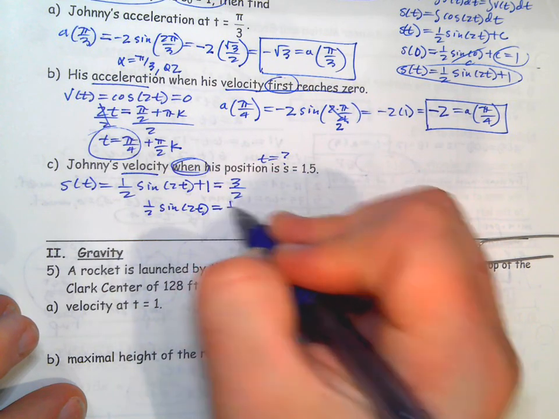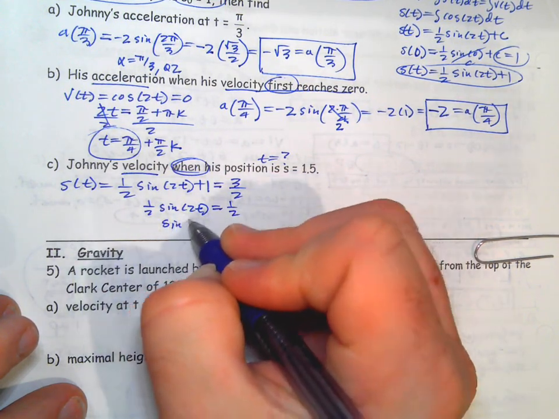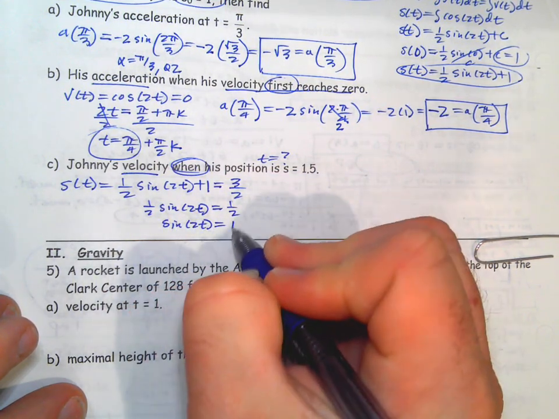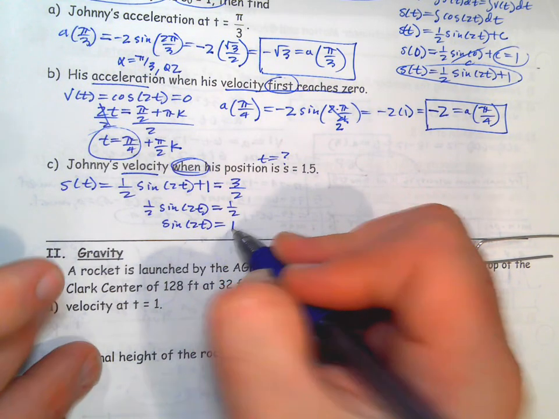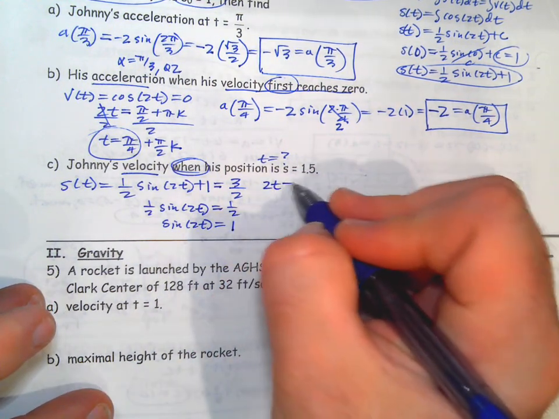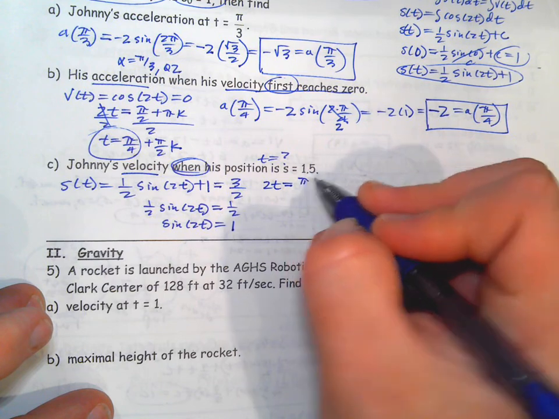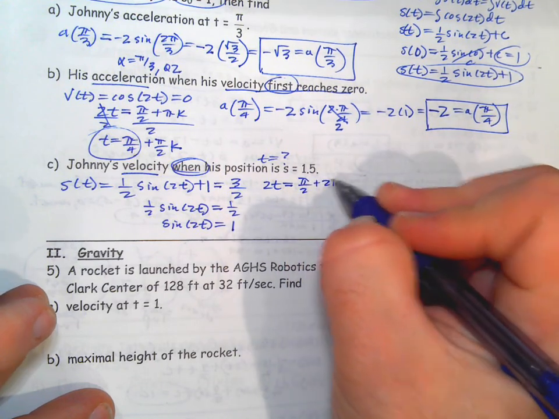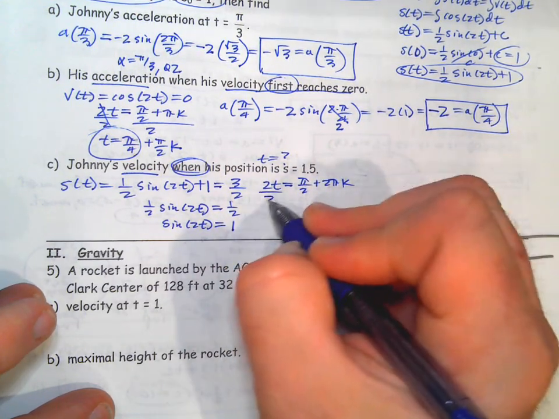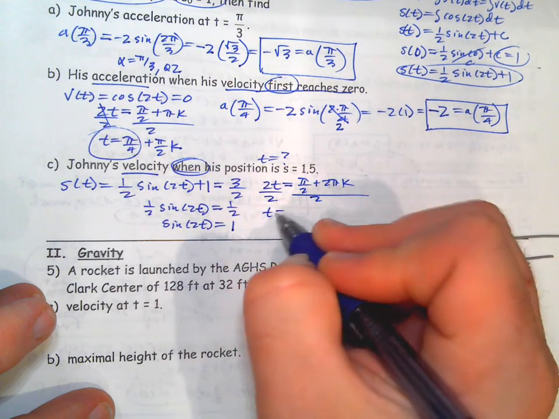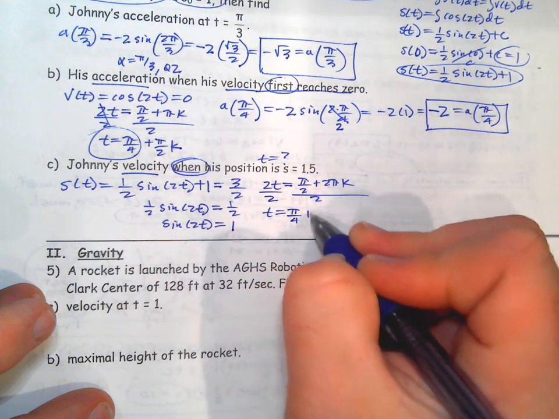So we get 1/2. We're going to solve for sine 2t and get 1. So that's going to be 2t equals pi over 2 plus 2 pi k. Divide by 2. t equals pi over 4 plus pi k.